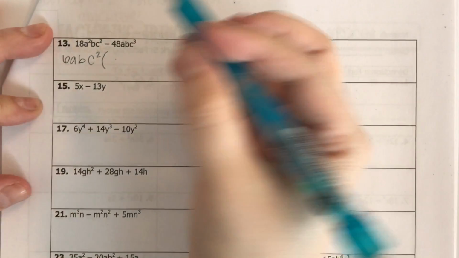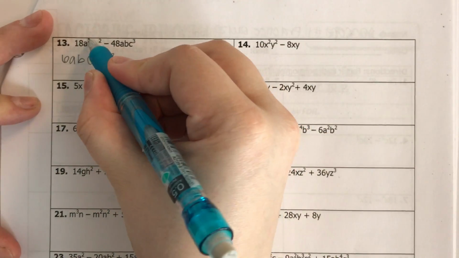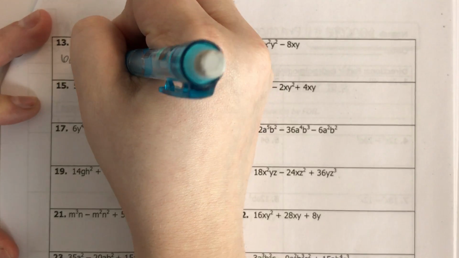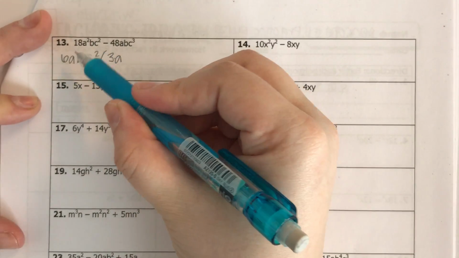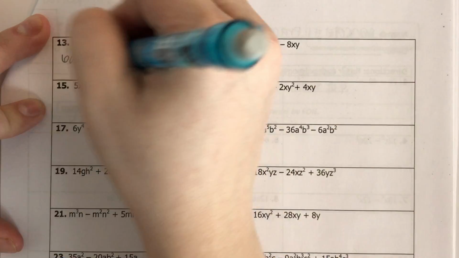So 18 divided by 6 is 3. a squared divided by a is 1a. b divided by b is 1. c squared divided by c squared is 1. So that's what's left there.